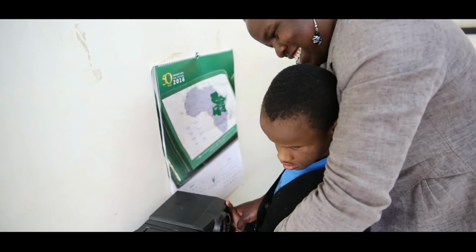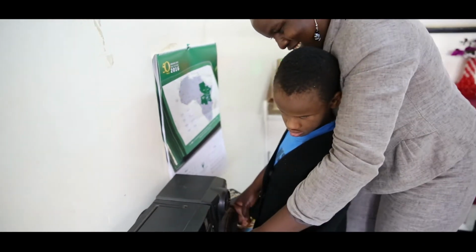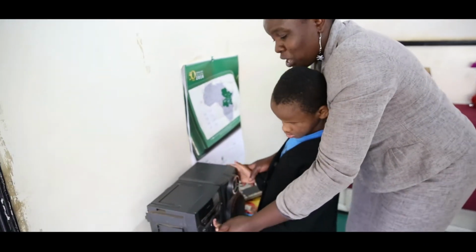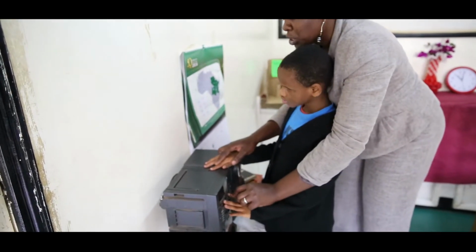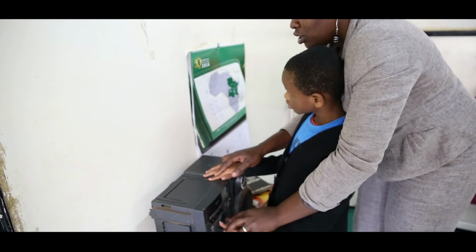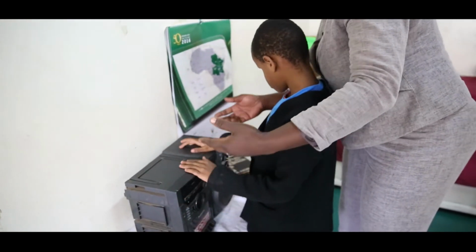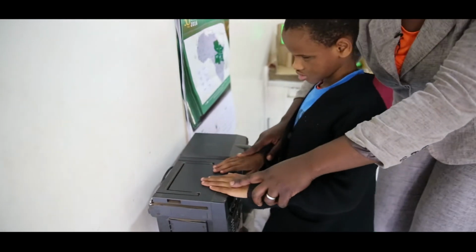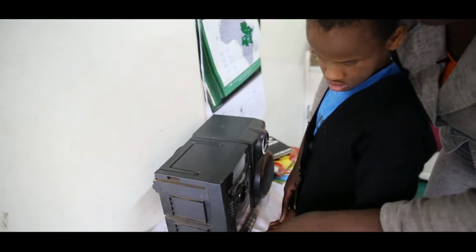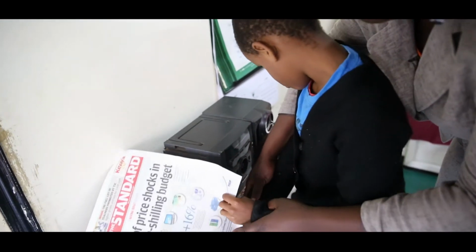Good. And you can also switch it off. You've switched it off. The music is over. Oh, and on the same table, we have the newspaper.